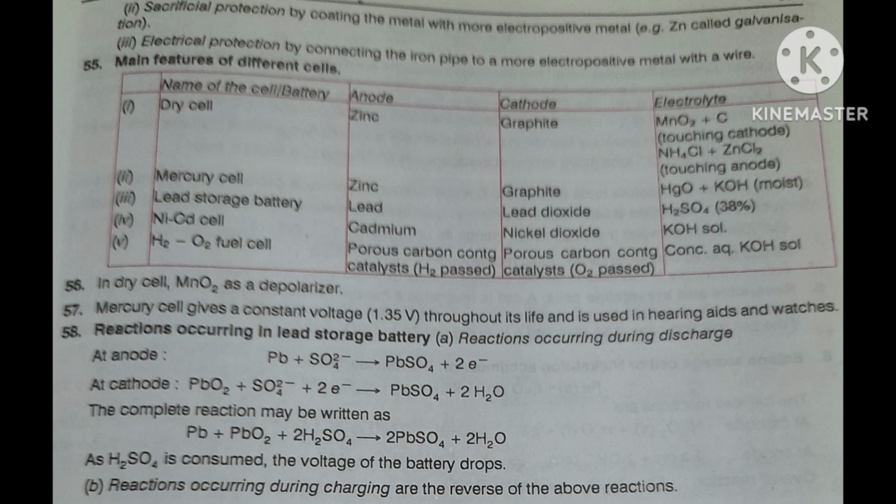First, dry cell, a very common cell. You know that in any cell, three things are very important: anode, cathode, and electrolyte. Question is asked.